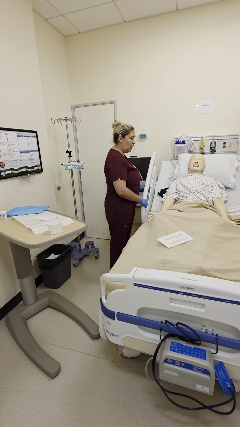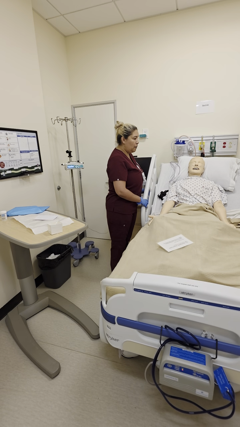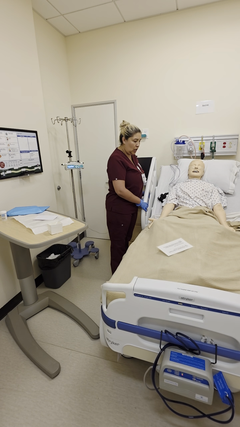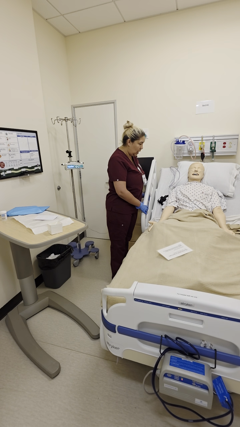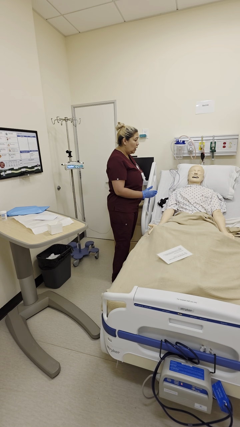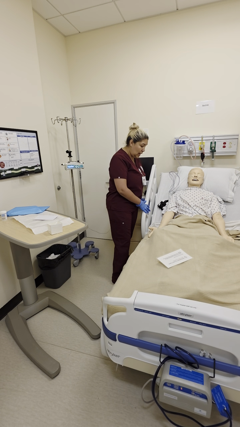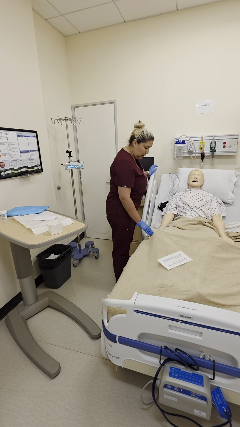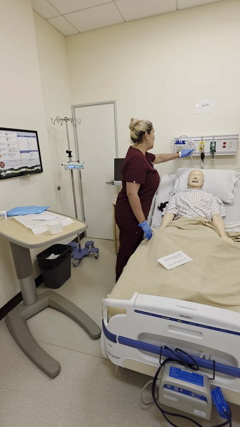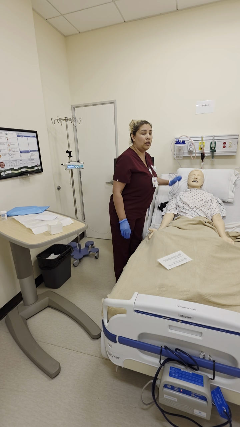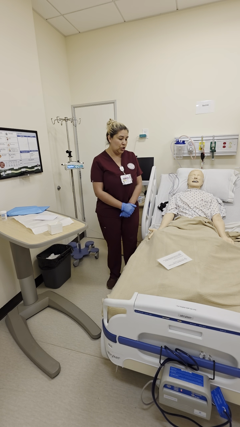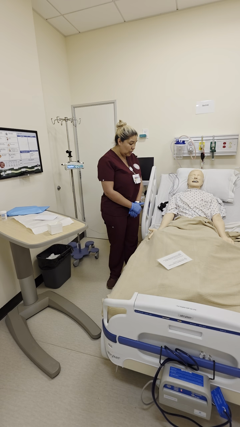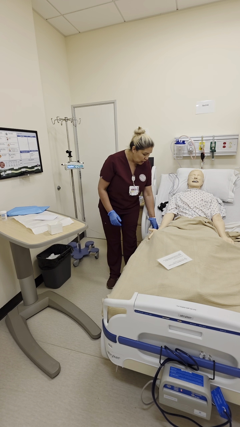Bring the bed all the way down. And then ask my patient how he would like to be positioned, whether he wants to stay up high. He said yes, so I will keep him there, make sure the bed is locked. Make sure that his oxygen is brought down to the order that the physician had, so it was 2 liters prior. So I will bring it down to that.